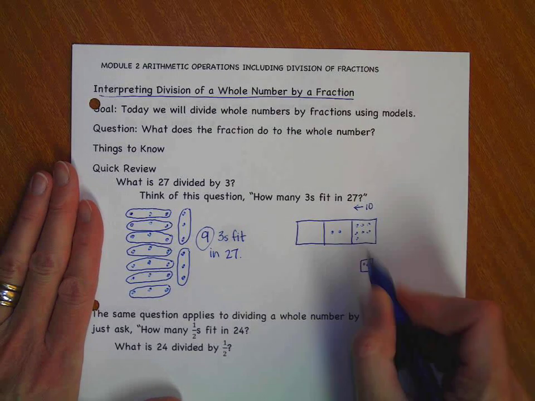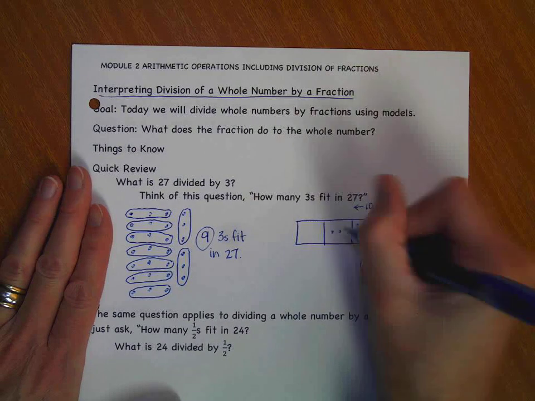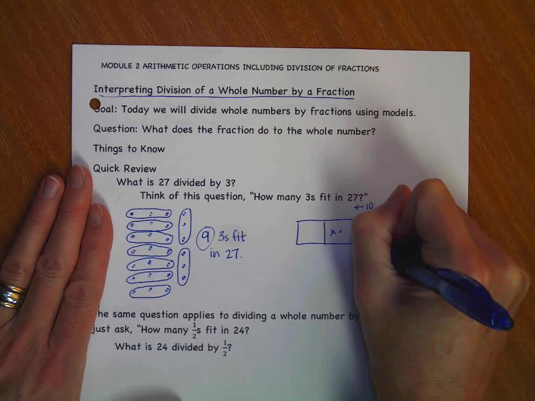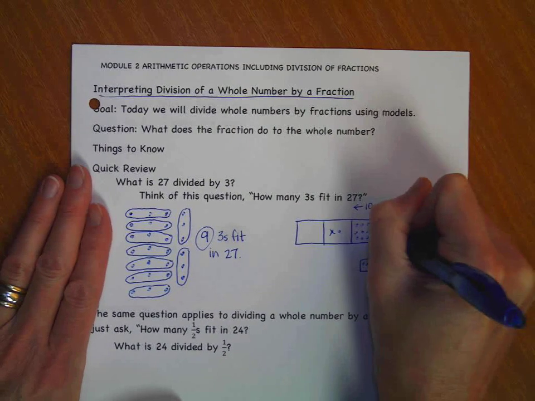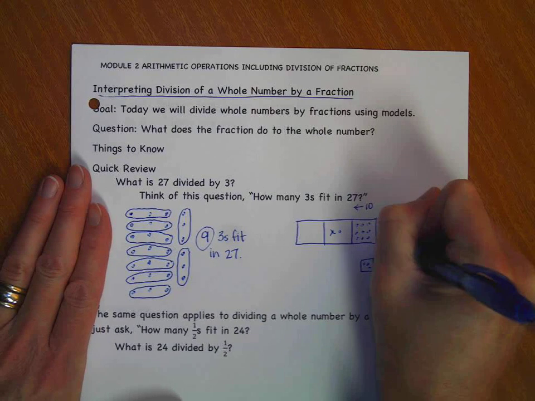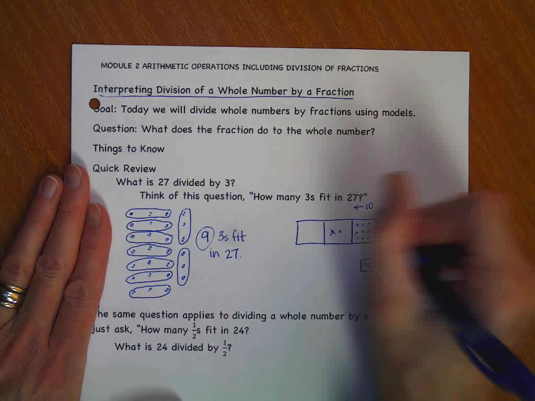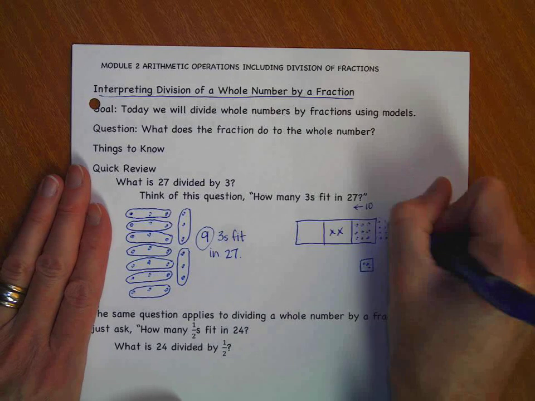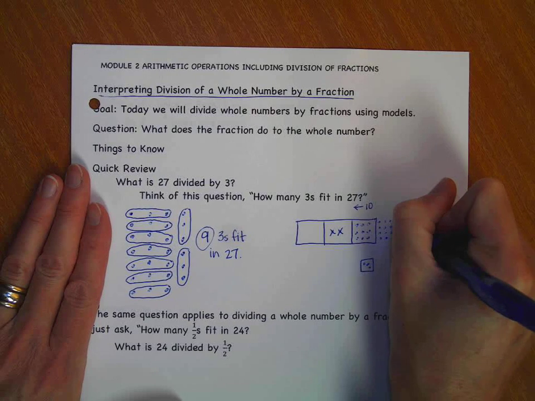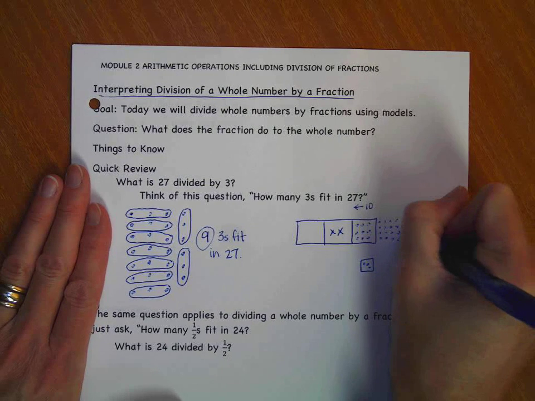But what we're trying to figure out is how many 3's fit in there. So we have to explode this dot, and so that would be over here: 1, 2, 3, 4, 5, 6, 7, 8, 9, 10. I'm sorry that my box is too small. And then I'm going to explode this dot: 1, 2, 3, 4, 5, 6, 7, 8, 9, 10.